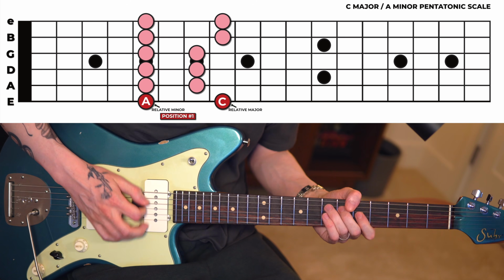We can also add these dynamics through techniques like vibrato or bending, or even just sliding up to a note. That's obviously going to emphasize those notes that we apply it to.